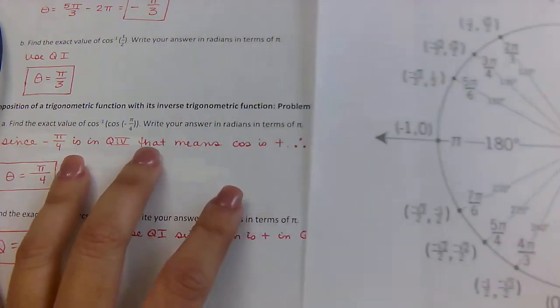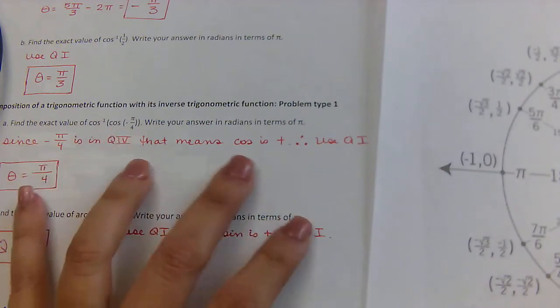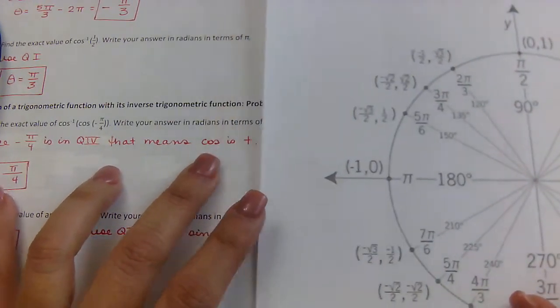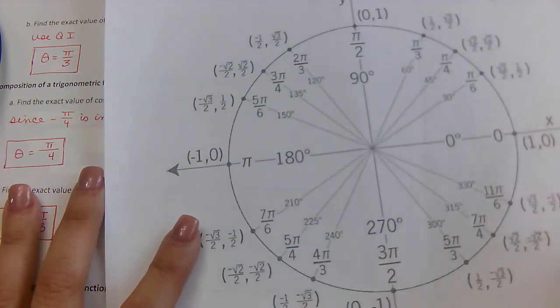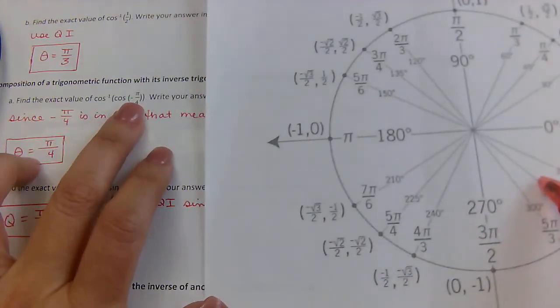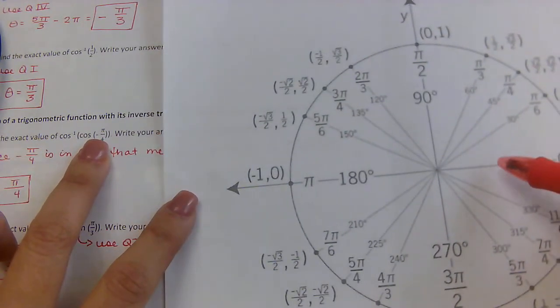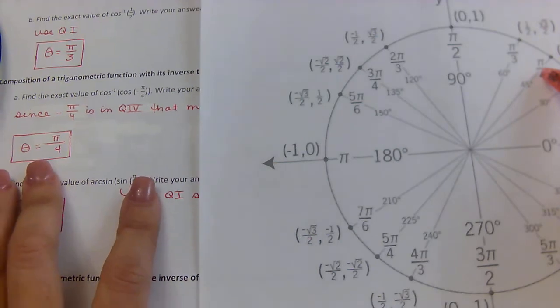So we need to use quadrant 1, because anytime a ratio is positive, we need to translate that back into quadrant 1. Since this is negative pi over 4 here, I just want to make sure I use the positive pi over 4. So that's going to be our answer.